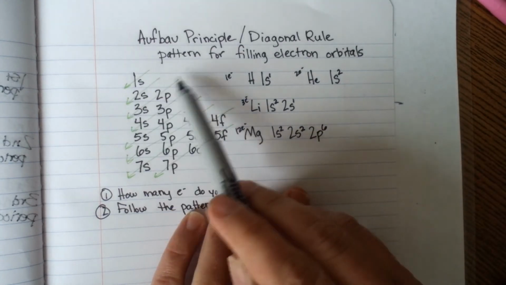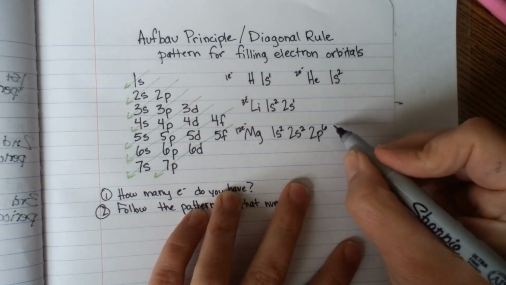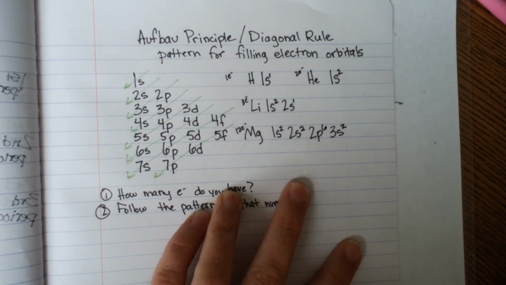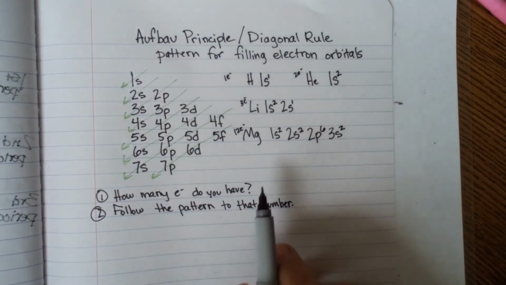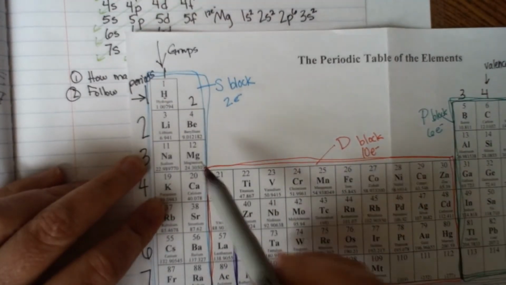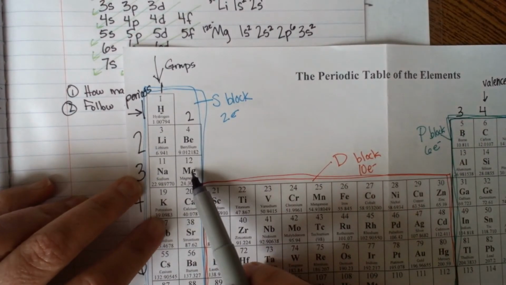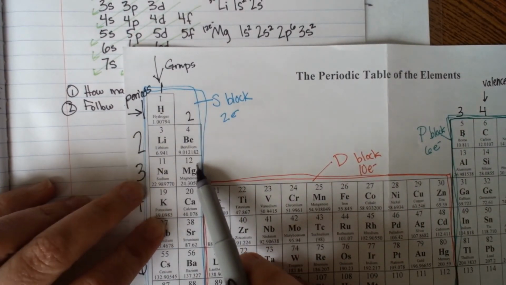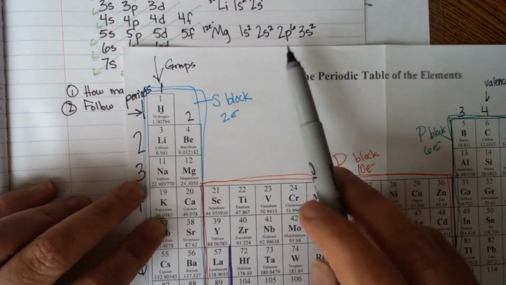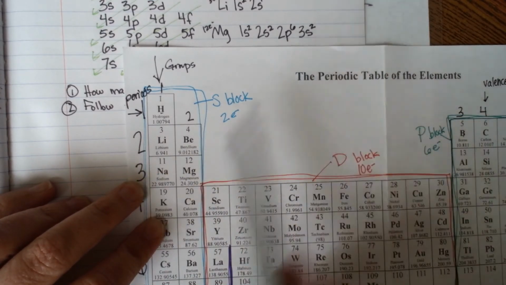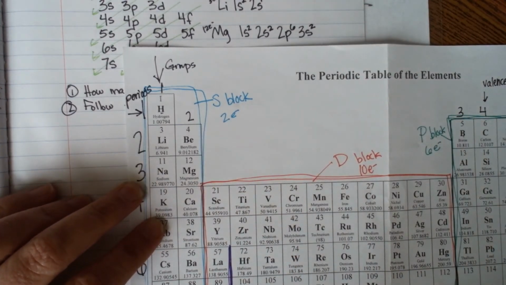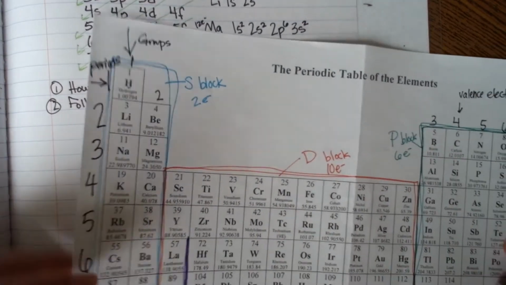So 1s, 2s, 2p, 3s, and I needed the 2 more. And that kind of makes sense when you look at magnesium. Not kind of, it does make sense. When you look at magnesium where it's at, magnesium is at the end of the S block in the 3rd period. So we should end magnesium at 3s2. It's in the 2nd column of the S block. That makes sense. Alright, let's do a bigger one and then we'll talk about noble gas configuration.